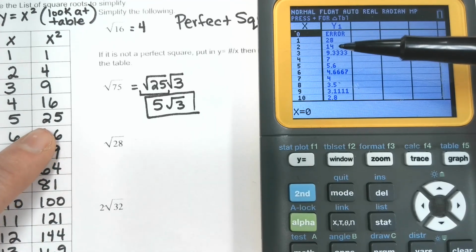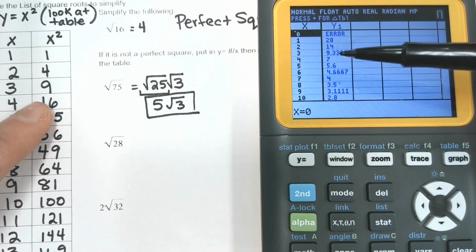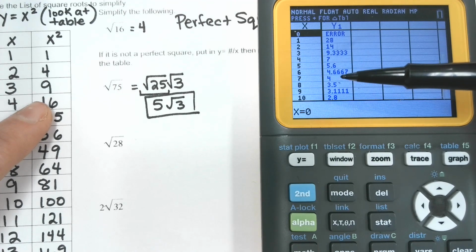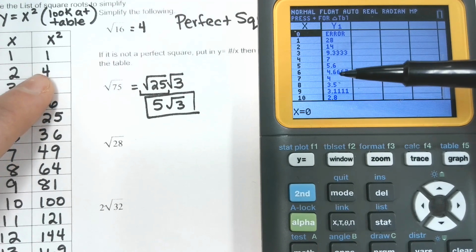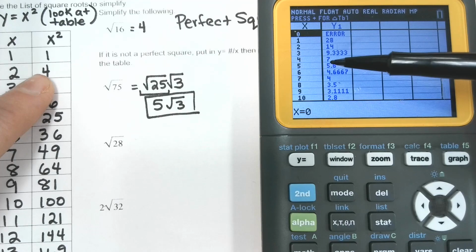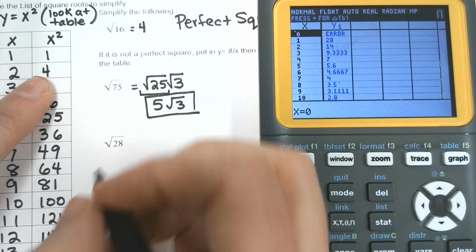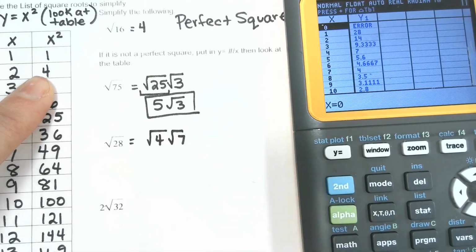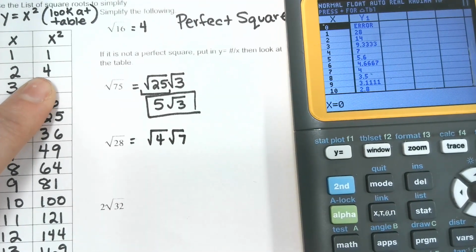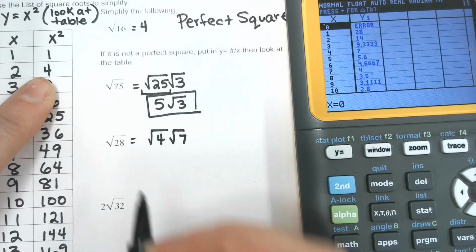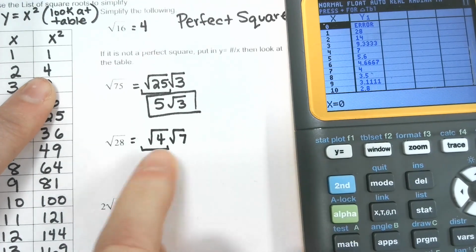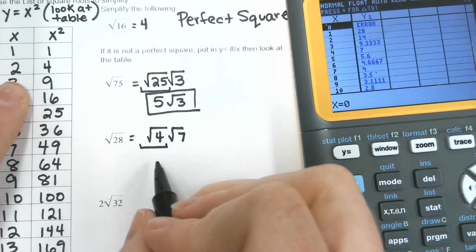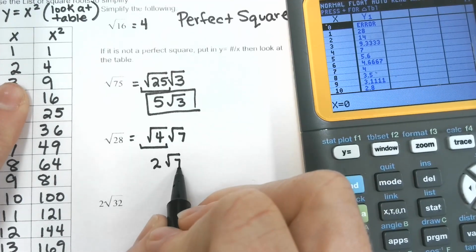28, so I'm going to start around here. No 28, no 14, that's a decimal, so no. 7, no. Decimal, decimal. 4. 4 is on the perfect square list. It's 4 times 7. So I can rewrite this as square root of 4 times square root of 7. And then I go ahead and find out what is the square root of 4. Looking at my table, it's 2. So now I can write this as 2 square root of 7.